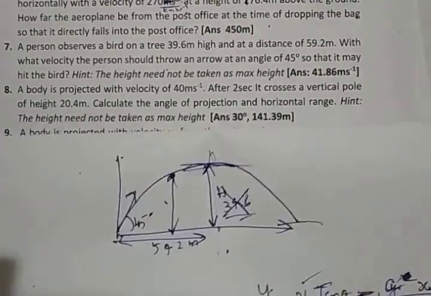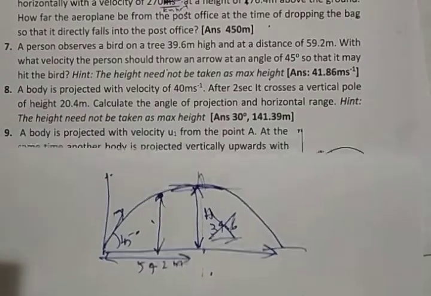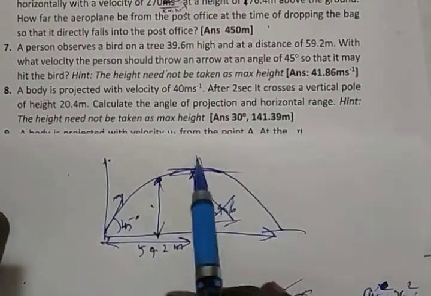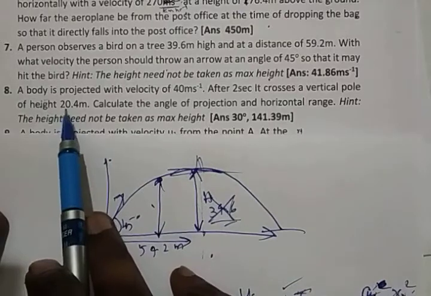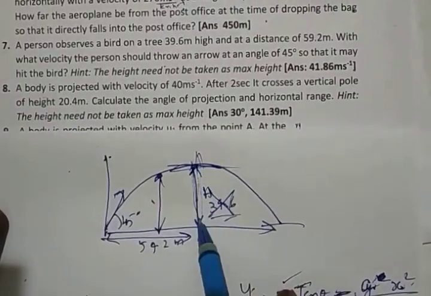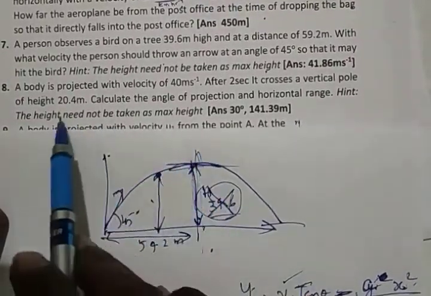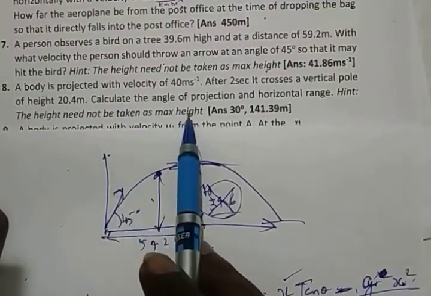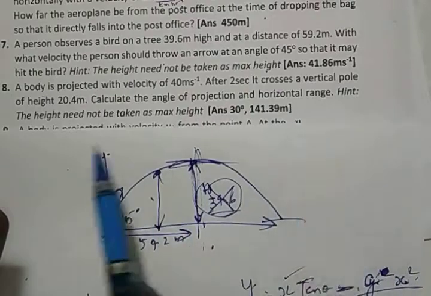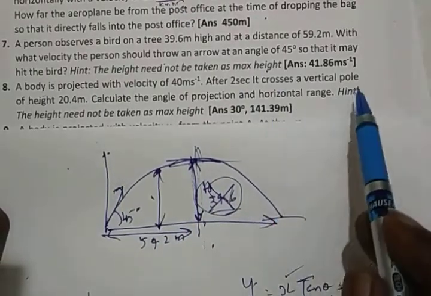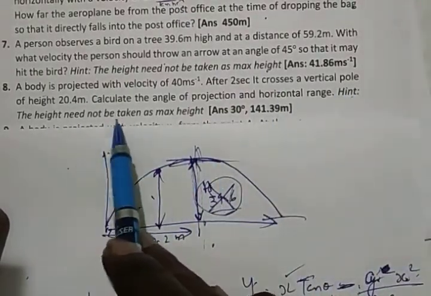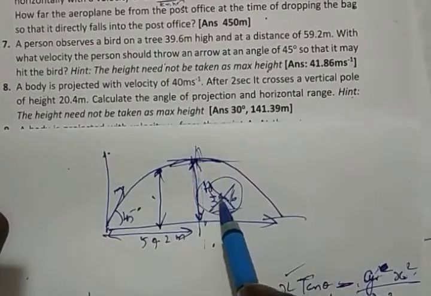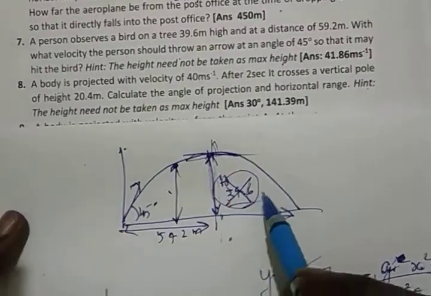Now similarly here also, don't get mistaken by this one. If a height is given, don't think maximum height is given here. Many of them will make the mistake. That's the reason in this question a hint is given: the height need not be taken as maximum height. In the usual examination you will not get this hint that the height is not the maximum height. You have to just figure it out.